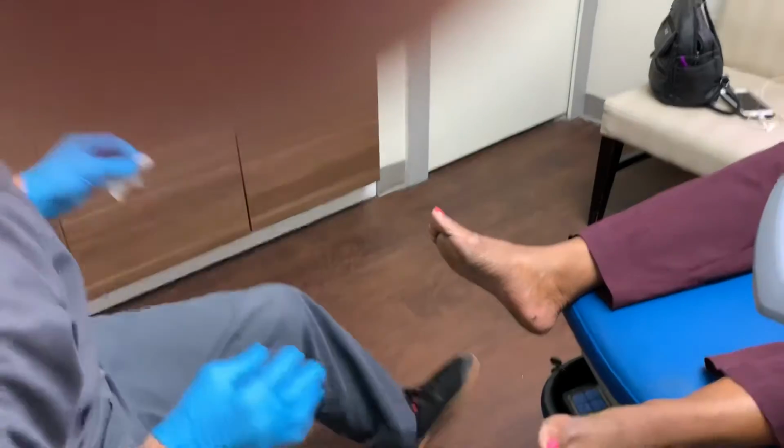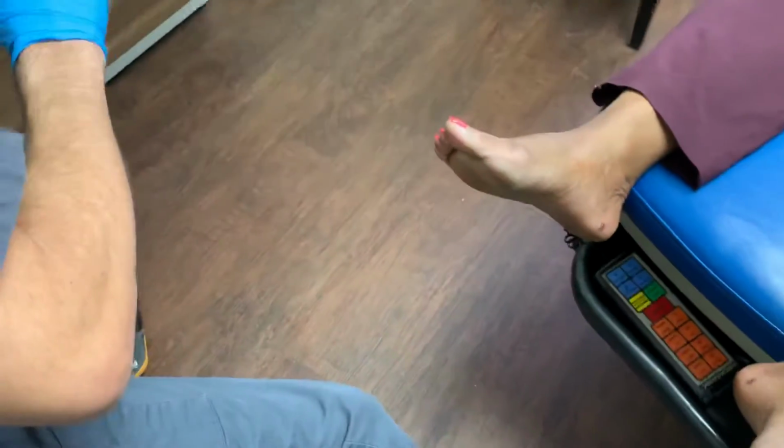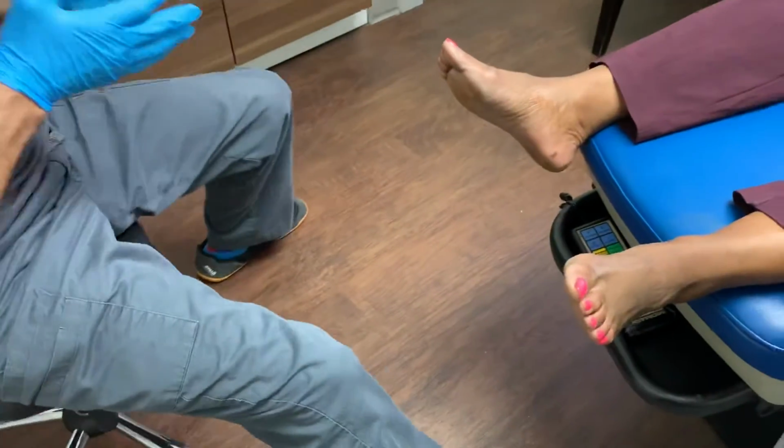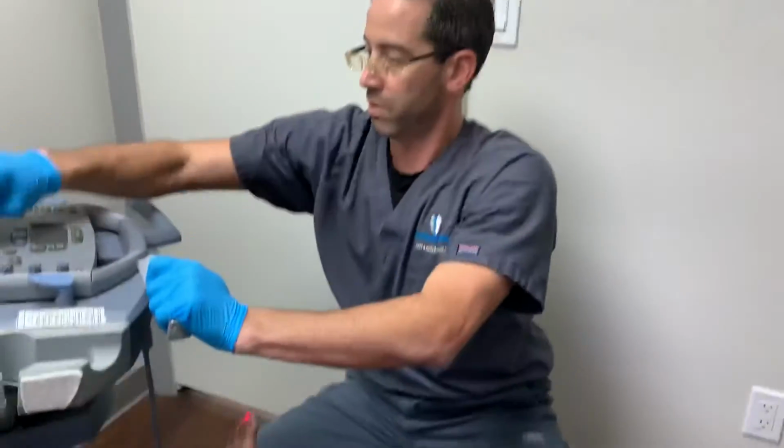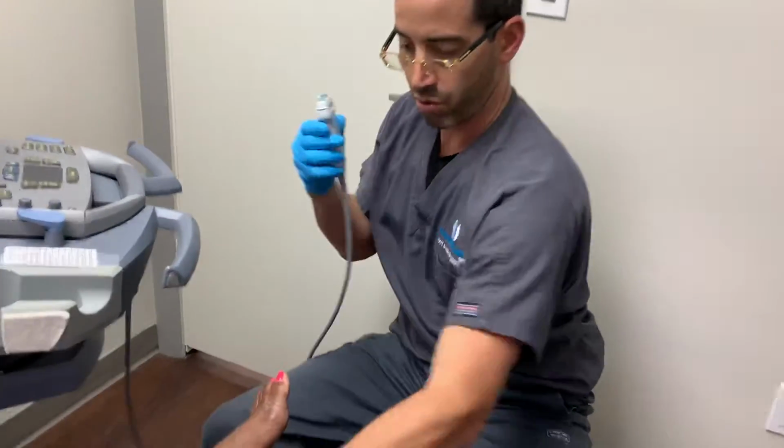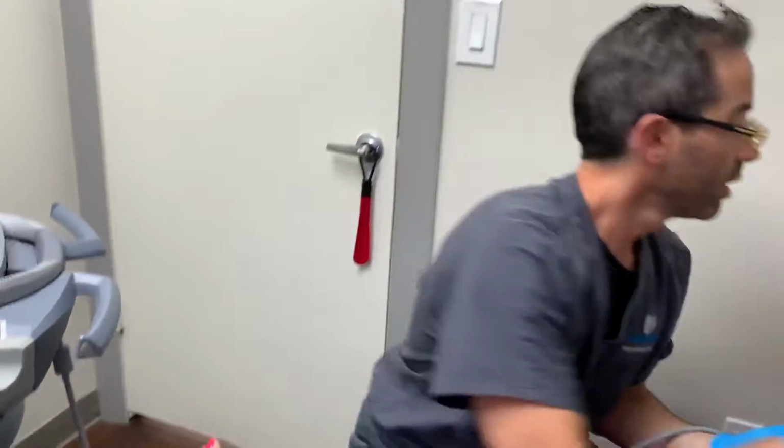I'm gonna go ahead and clean this, clean that. I always tell the patient that no one likes an injection. They're gonna feel just gonna make sure that no one's okay, perfect. So I like to use the ultrasound always.